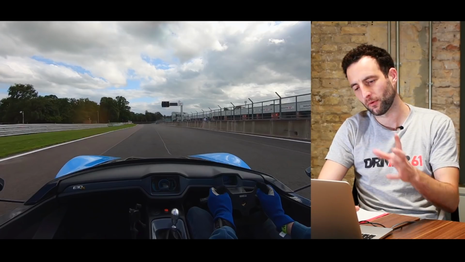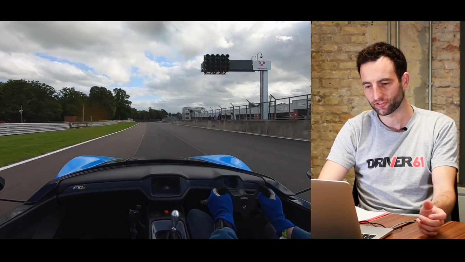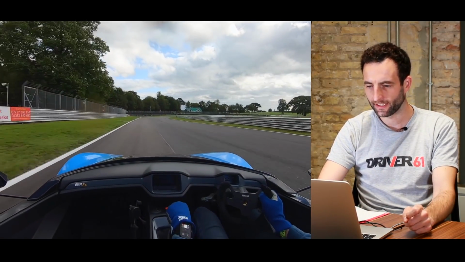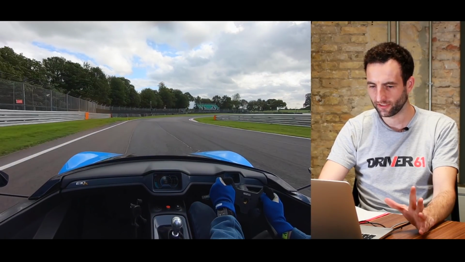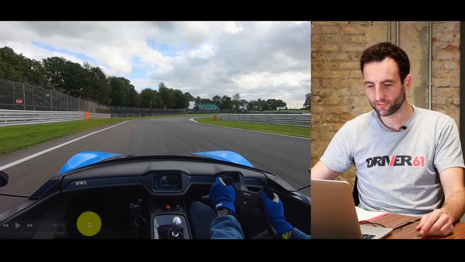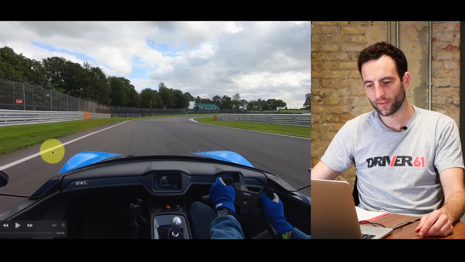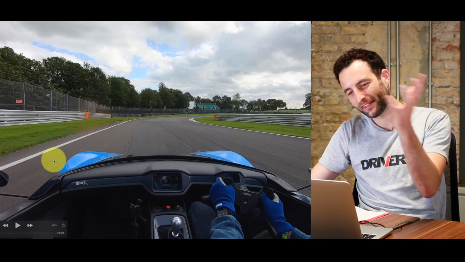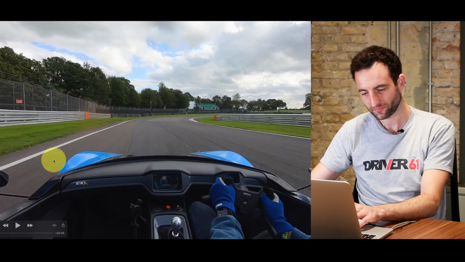But first of all, we're just going to take a look at Gary's lines. Coming into turn one here, he's actually turned in a fraction too early. So you can see that there's some space on the outside of the car here. That means that he's tightened the corner too much.